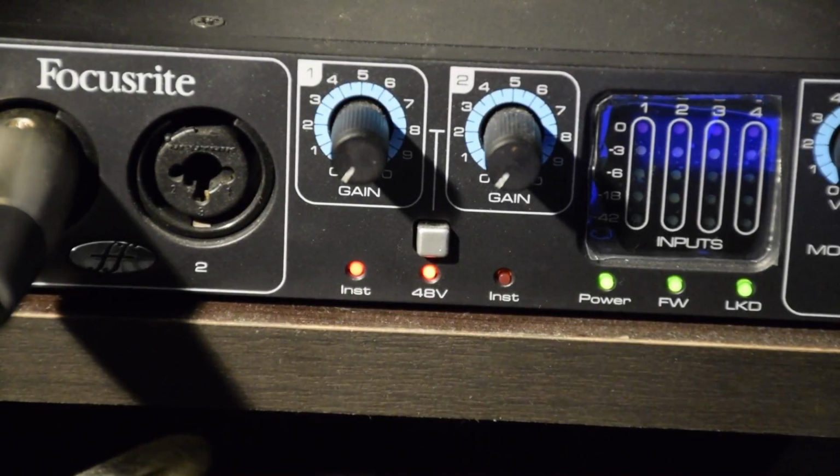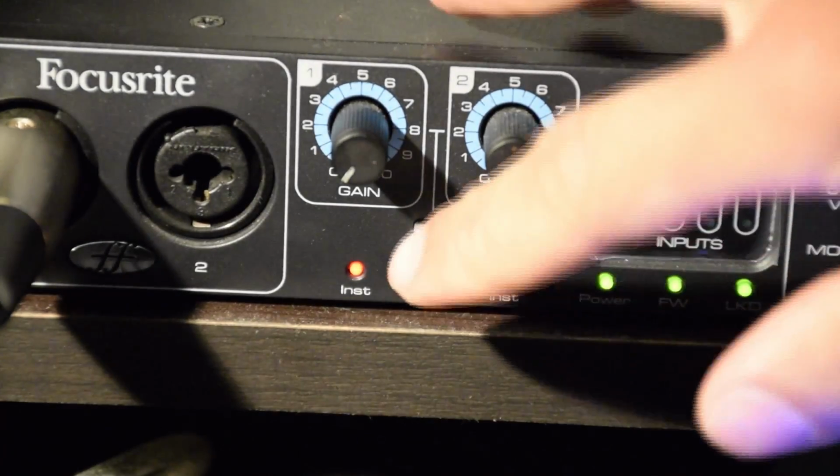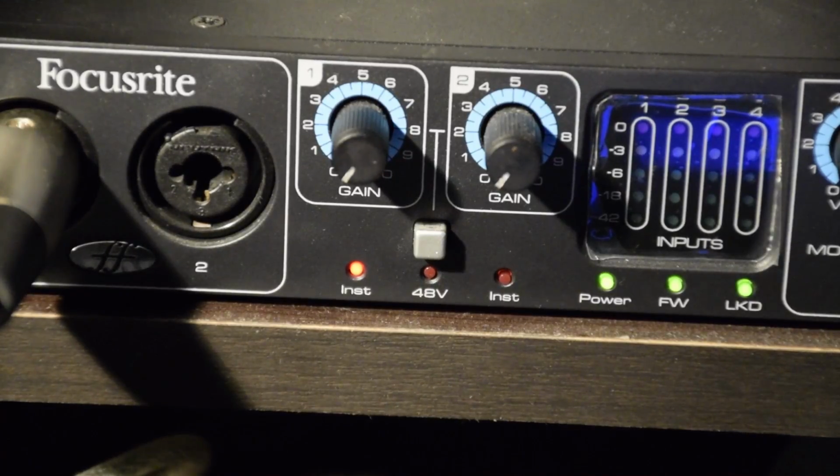An important fact is that they don't require a power supply like condenser microphones. They also are normally cheaper.